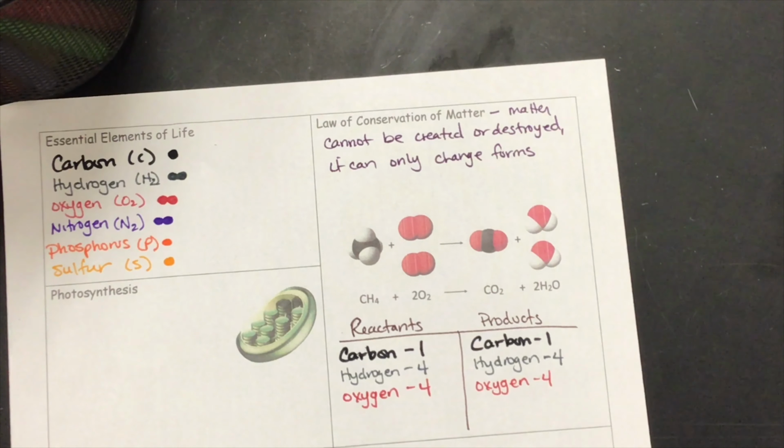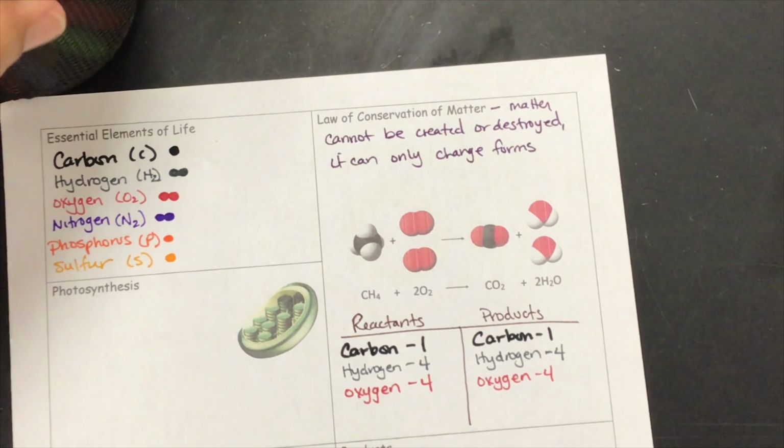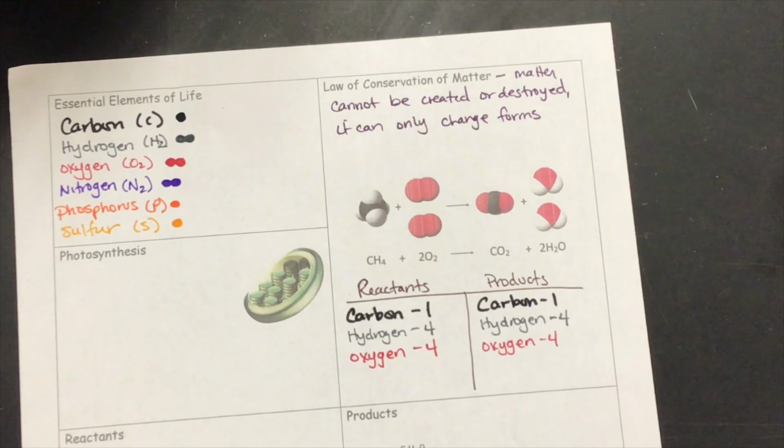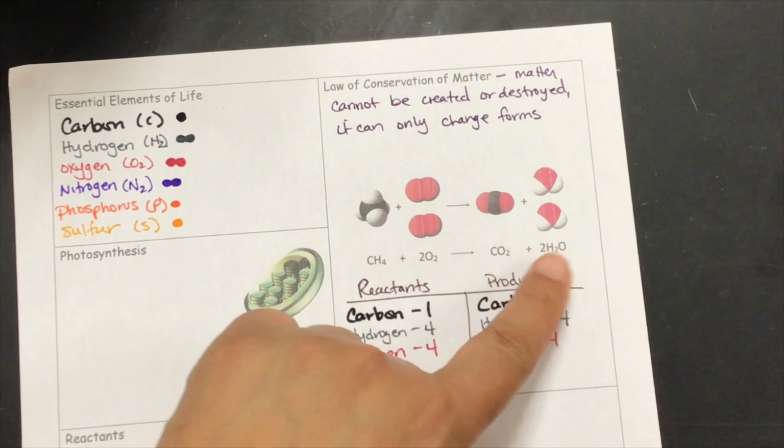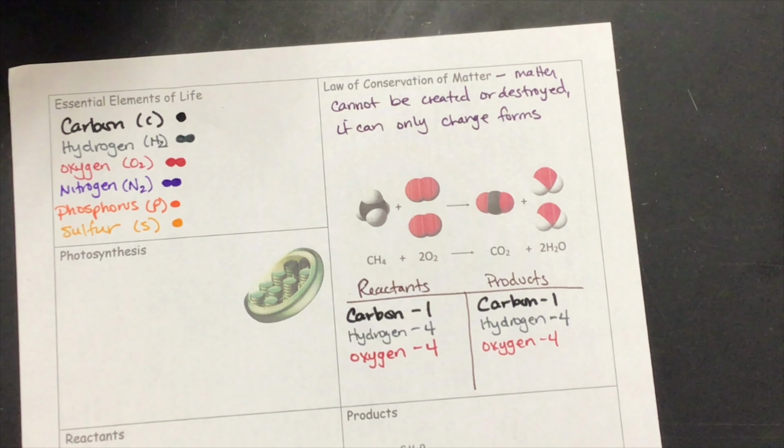So when you're doing a chemical reaction like this, the number of atoms of each type of element have to be the same on both sides of your arrow. The law of conservation says I can't lose any matter, I can only change its form. So we're basically changing it from methane and oxygen to carbon dioxide and water. We're just changing the form of it.